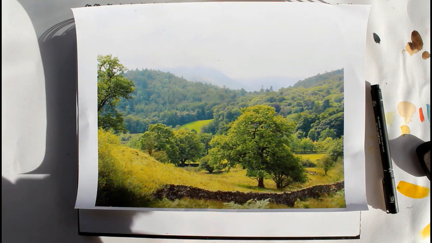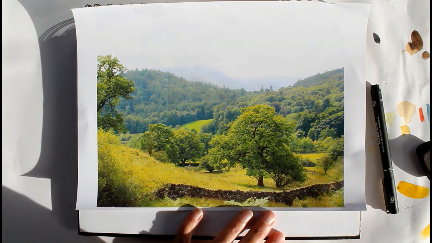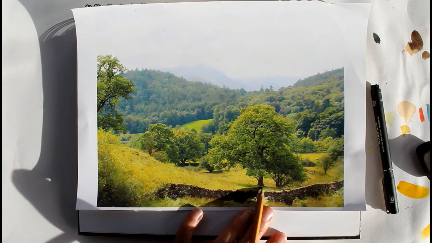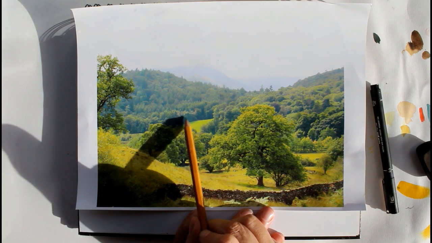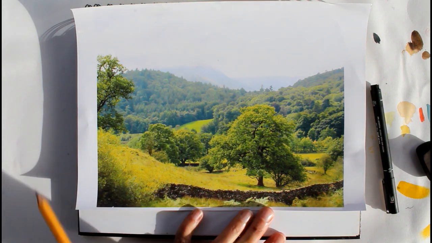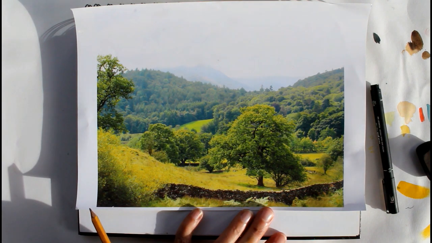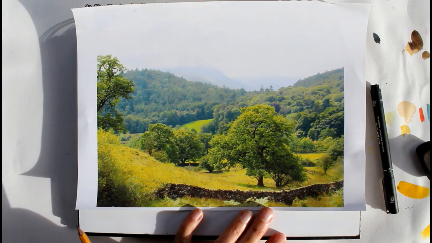So think about where your light source is. This is midsummer, and it's probably near to midday as well, because if we look at the shadow under this tree, it's directly under the tree. We've got very little shadow here next to these trees, so obviously the sun is quite high and we've not got a lot of cast shadows there, being midday. So carefully think about these things before you start.